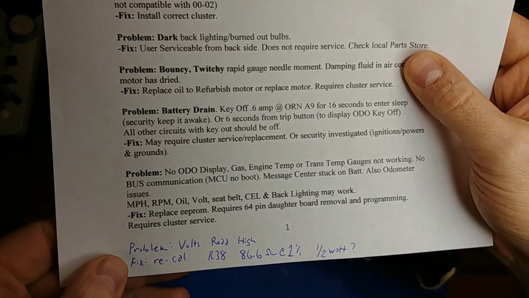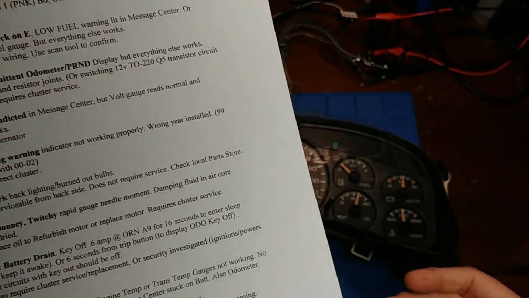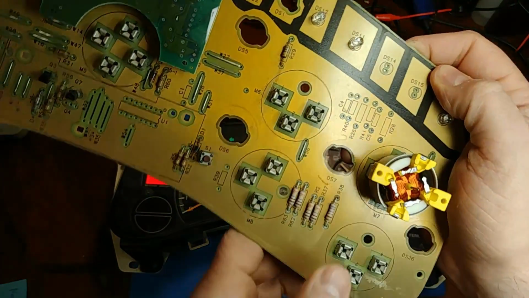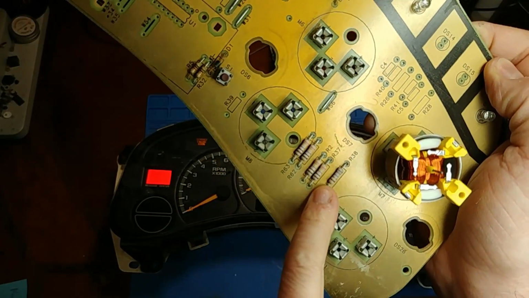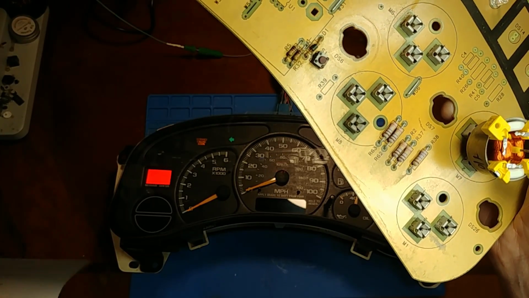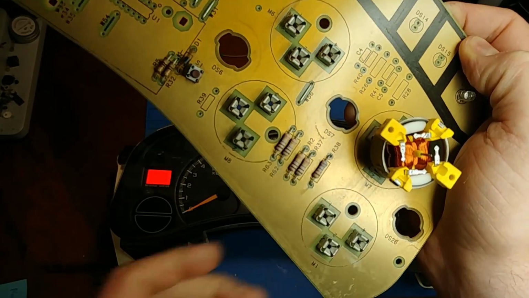And the final common problem on my list is the volt gauge reading high. These seem to tend to drift higher and higher as they get older and have more hours on them. I'm not exactly sure why. I just know it is tied into R38, which is supposed to be a 86.6 ohm, 1% tolerance, which I believe is a half watt resistor.